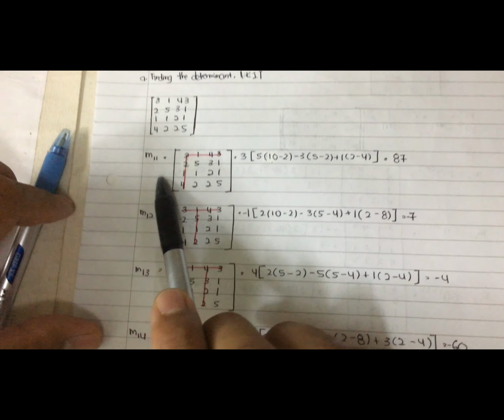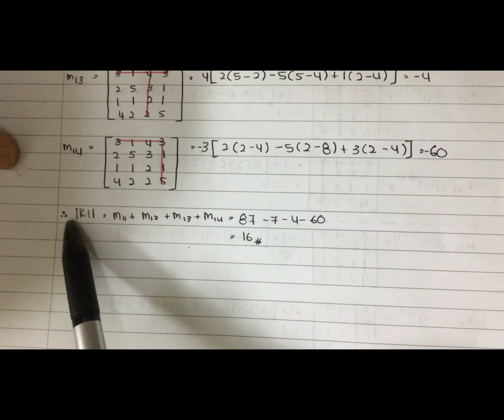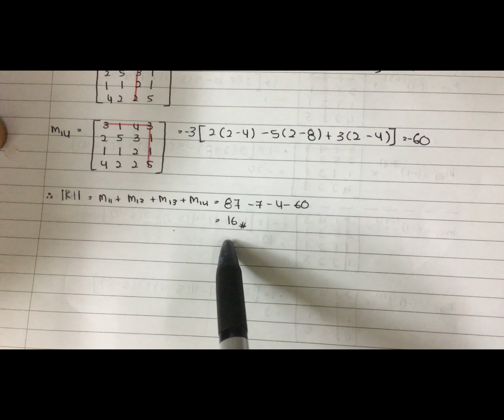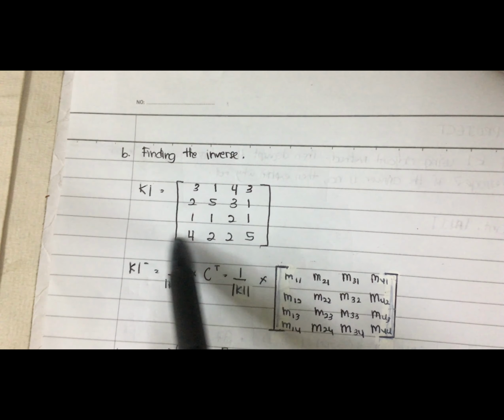We are going to repeat that for every minor. Lastly, to find the determinant, we add all the minors that we found. And then we find the determinant is going to be 16. Next, we have found the determinant. Now we are going to find the inverse of K1.